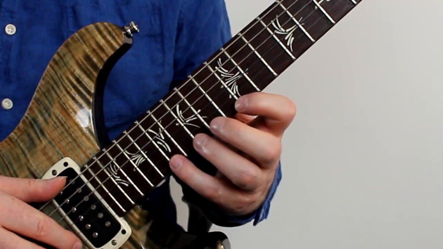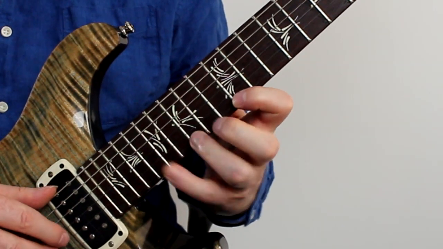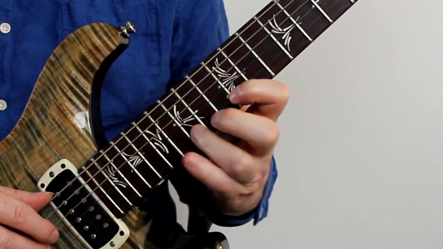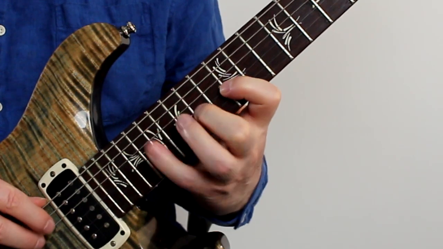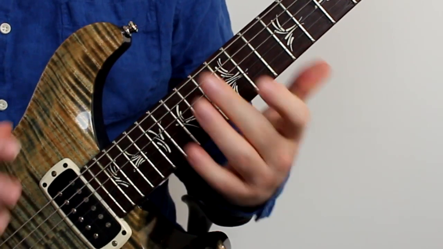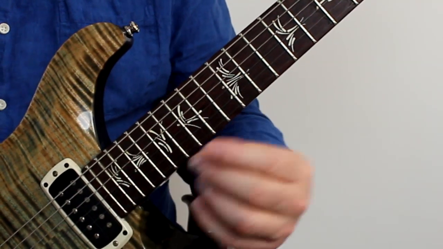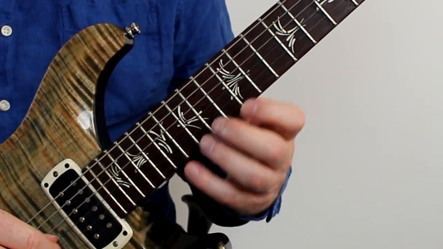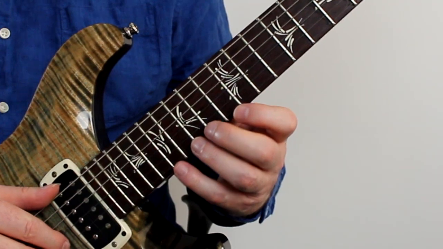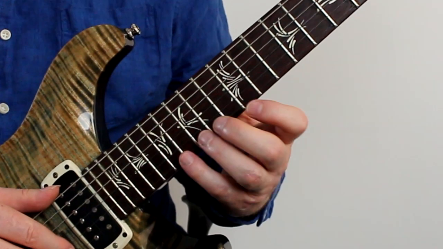So if I take that same pattern that we just played through, so that's a 16th note pattern. But what I want you to do is to try and sort of reset your meter, so you're thinking in triplets. So you're thinking 1, 2, 3, 2, 2, 3, 3, 2, 3, 4, 2, 3, 1, 2, 3, 2, 2, 3, 3, 2, 3, 4, 2, 3, 1, 2.